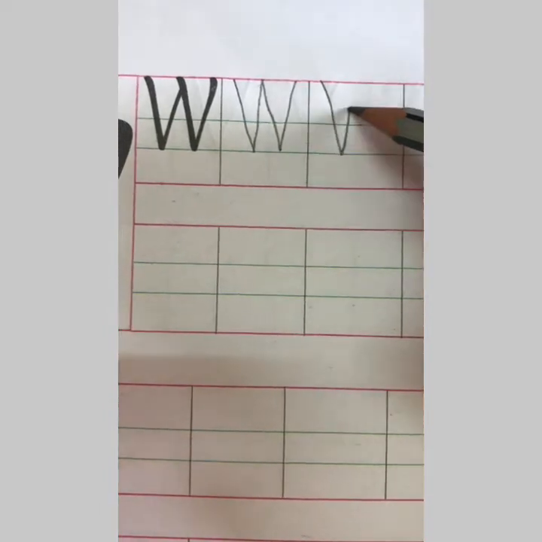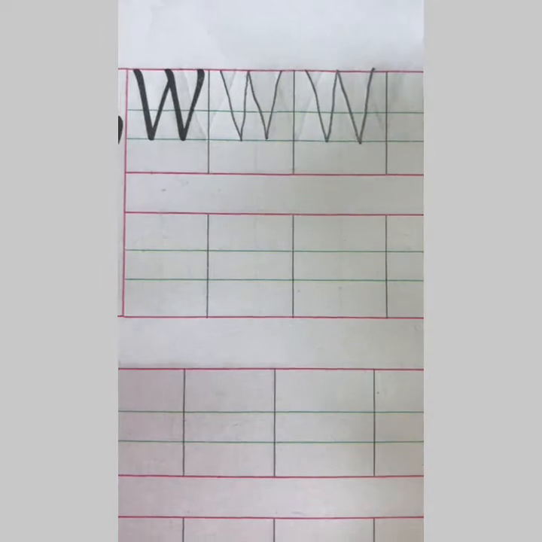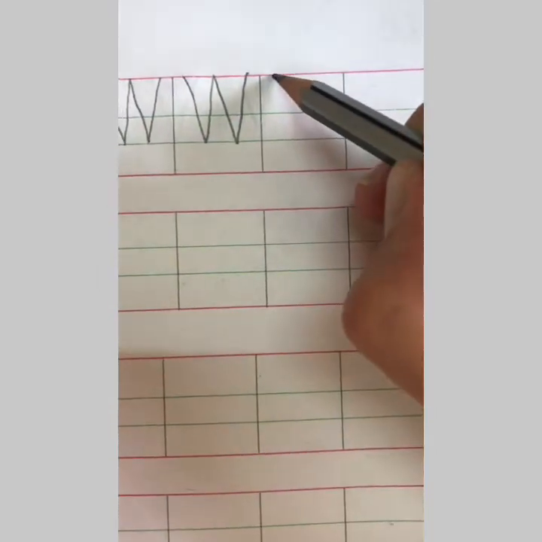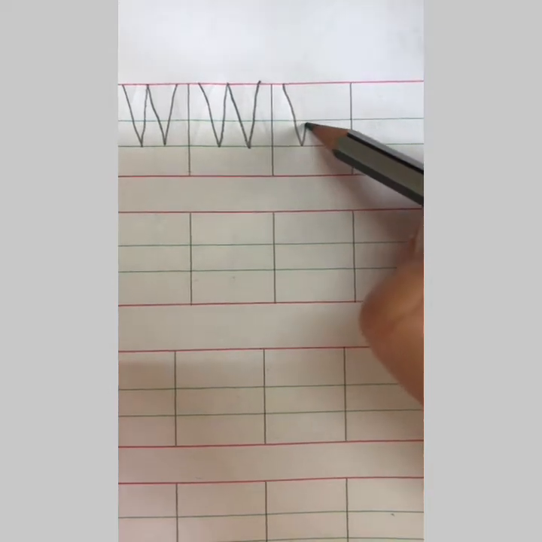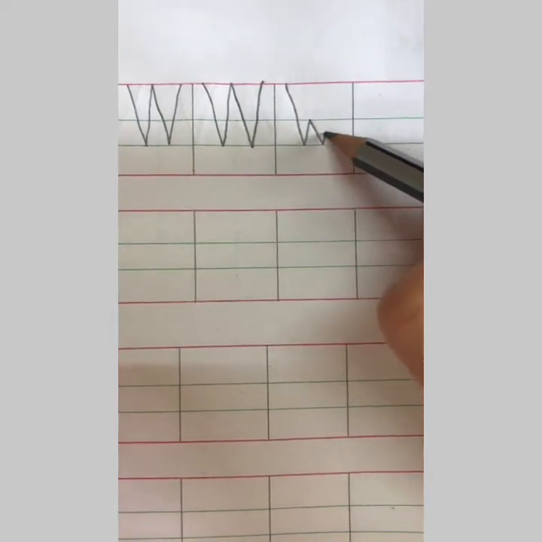And then I never have to pick up my pencil. Down, up, up. Very good. Or you could also do it like this, and this is also acceptable. Down, up, up. Whichever one you like to make, you can make it that way.